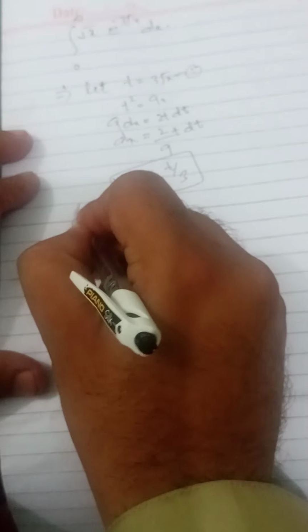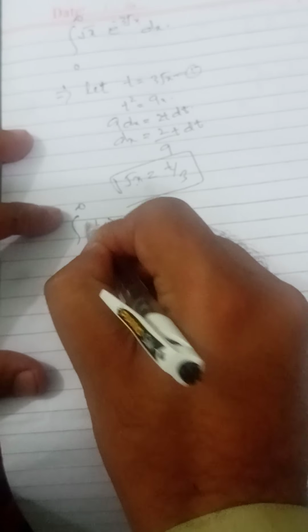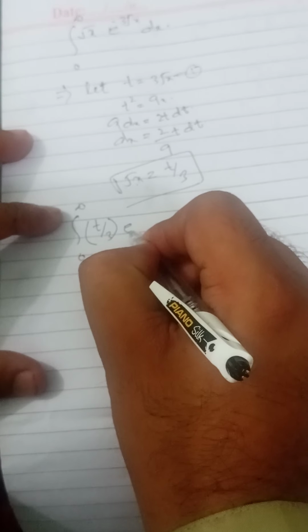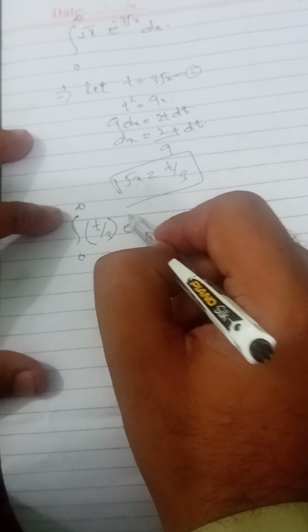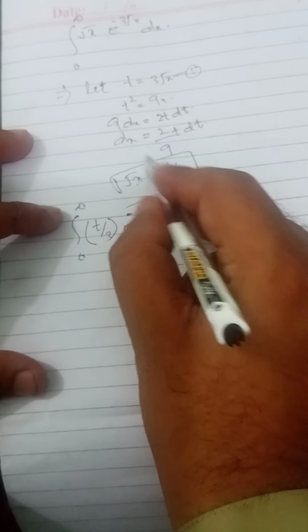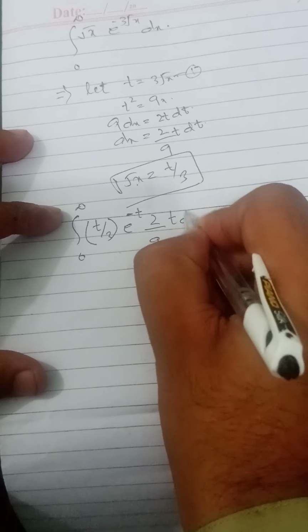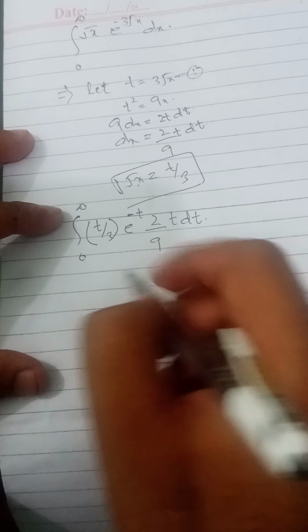So the integral from 0 to infinity of the square root of x, which is t divided by 3, and e to the power minus 3 times the square root of x, which is e to the minus t, and dx equal to 2 divided by 9 t dt.